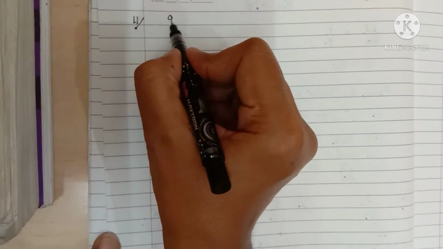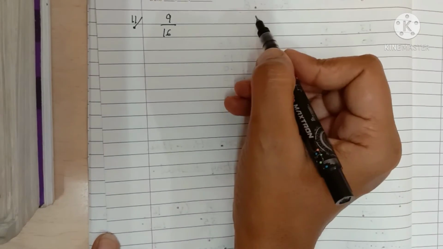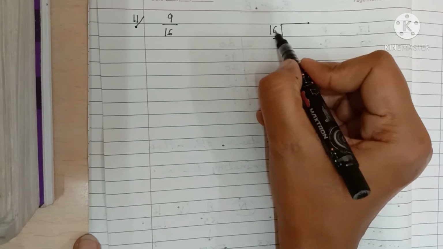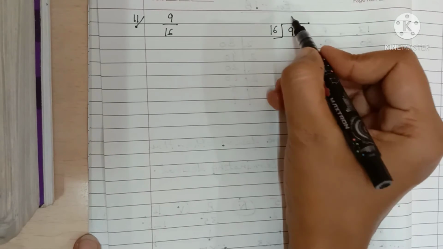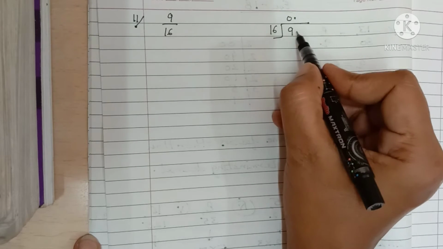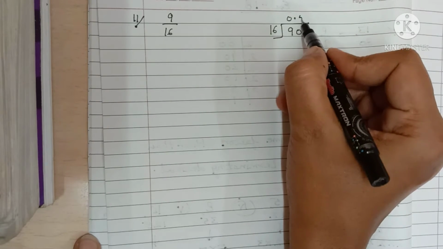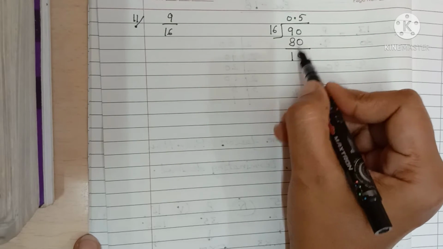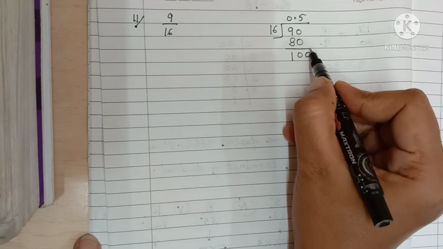Second part, 9/16. Divide 9 by 16. 9, not divisible, so write down point, 0. 16 5s are 80. Remainder is 10. Point is here, so write down 0.